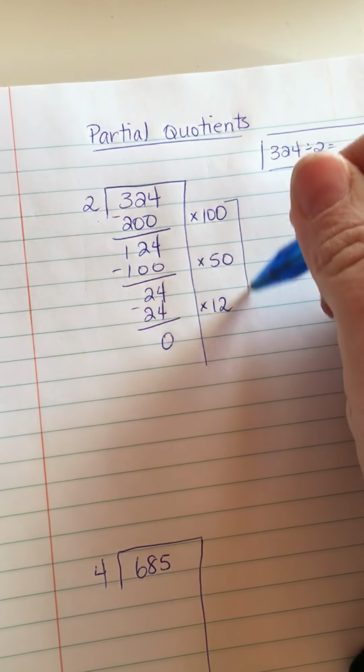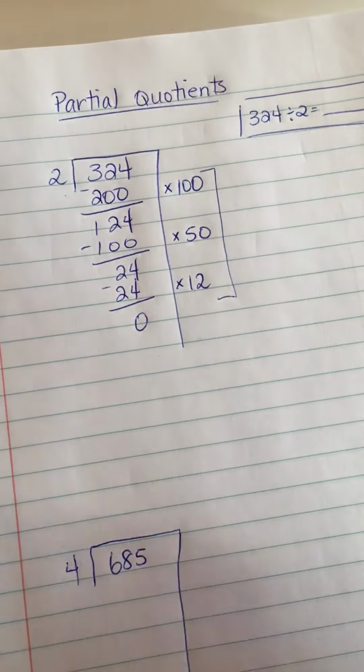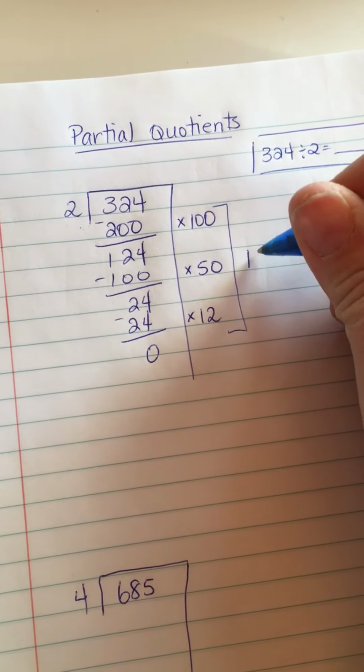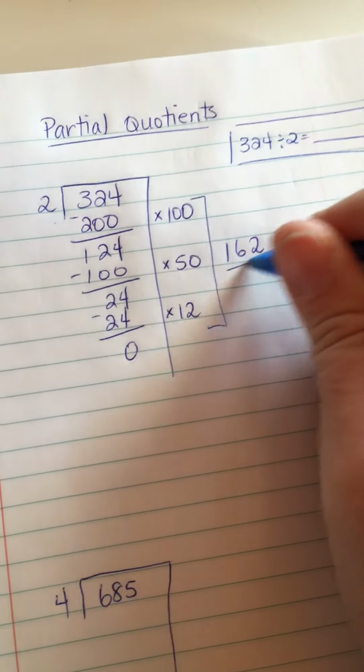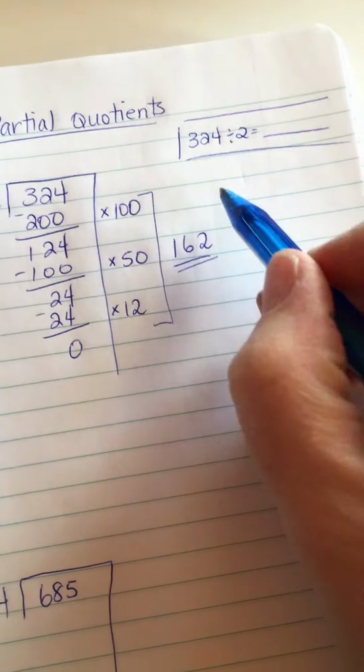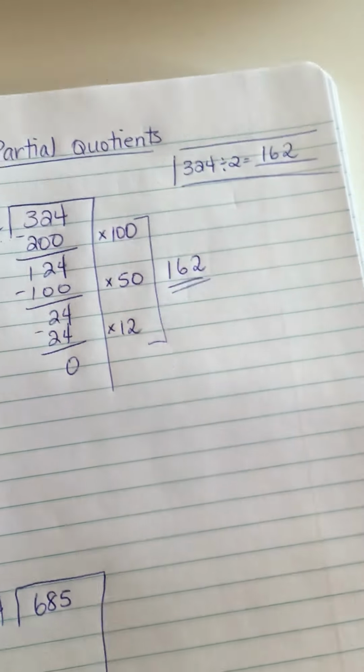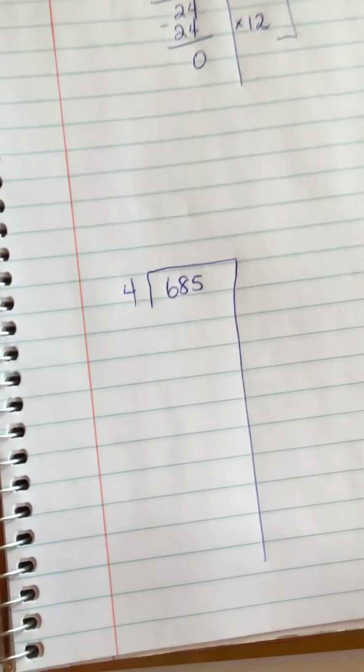Now we take these three numbers right here and we add them up. So 100 plus 50 plus 12 gives us 162, which is our final quotient. So 324 divided by 2 equals 162. All right, let's try another one.